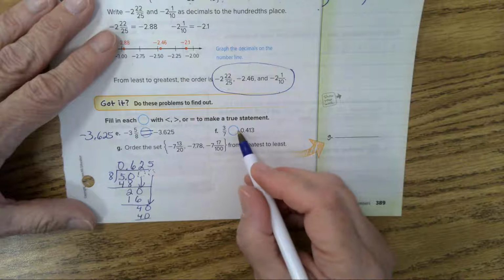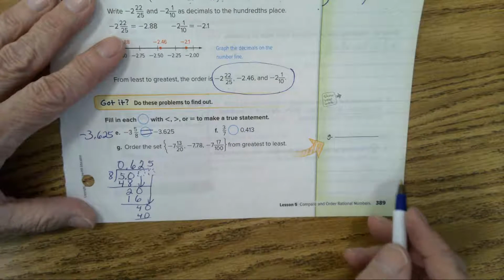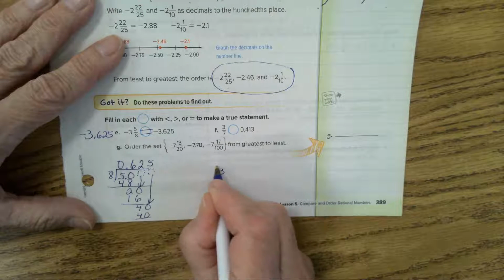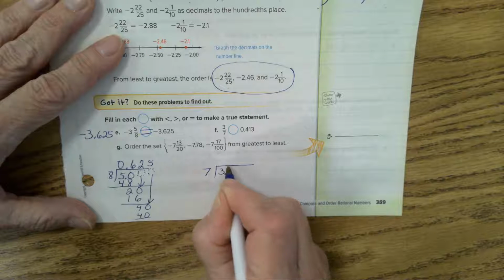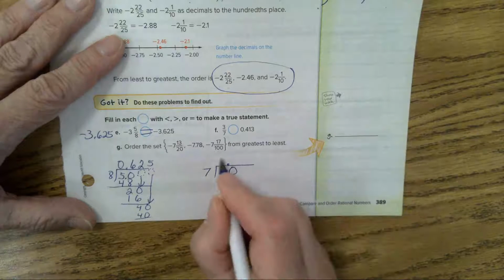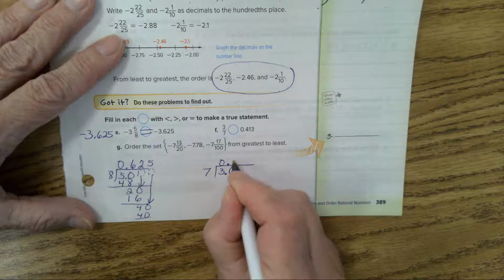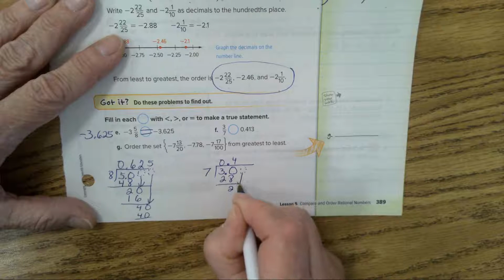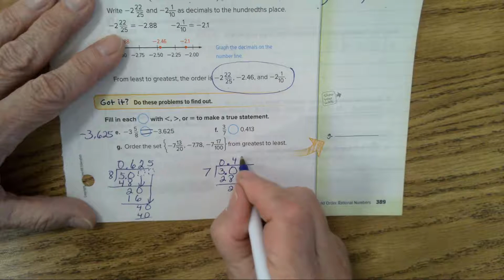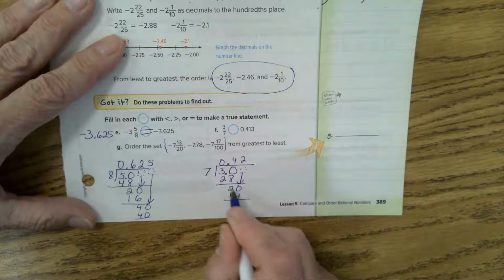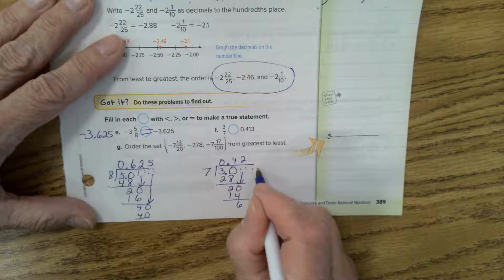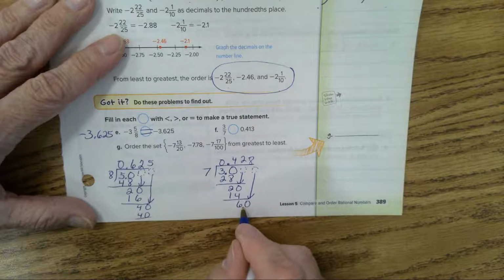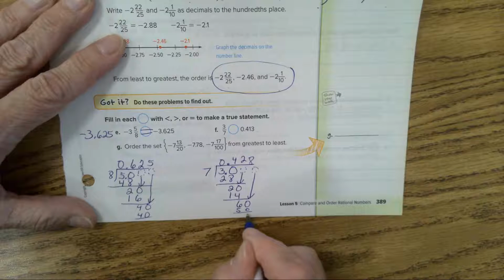It's going to be easier to change 3/7 to a decimal. So let's do that. On your paper, 3 goes in the box, 7 goes outside of it. I will be walking around to make sure you're showing your work. 4 times, that's 28. Subtract, add another 0, bring it down. It goes into that 2 times, 14. Subtract. It'll go into that 8 times, 56. Subtract, you get a 4.